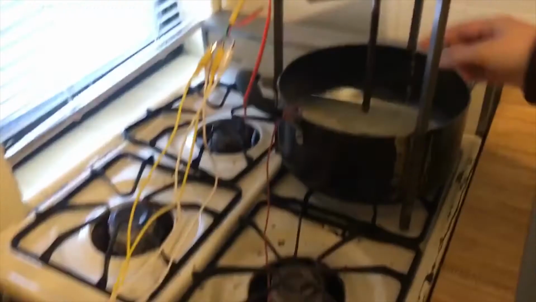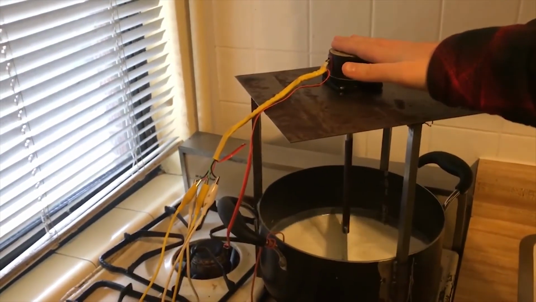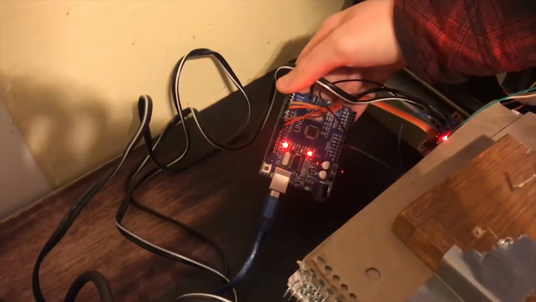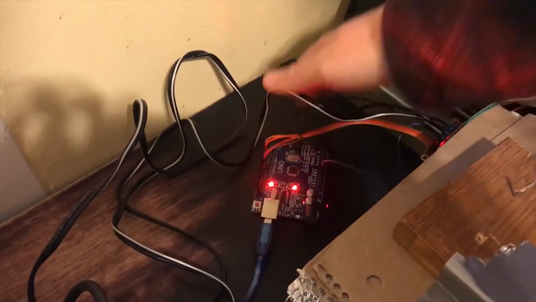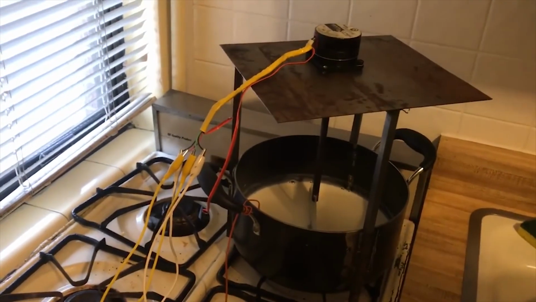And to stir the pot, we have this motor system that we created using a stepper motor hooked up to this Arduino right here, and it is programmed to stir every 30 seconds or so to keep it well mixed so that we get a constant temperature profile.